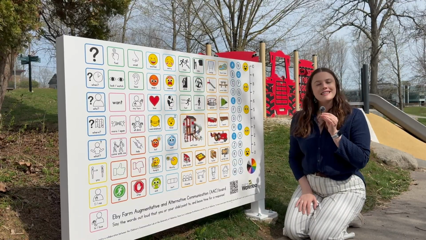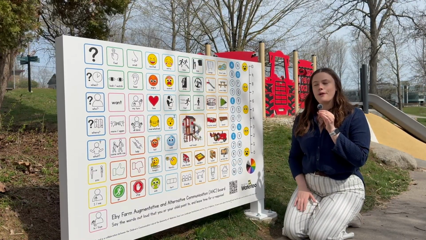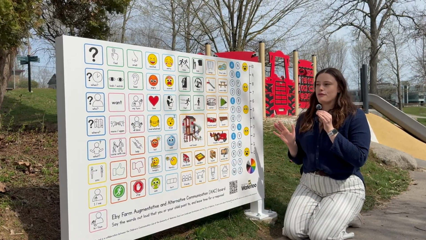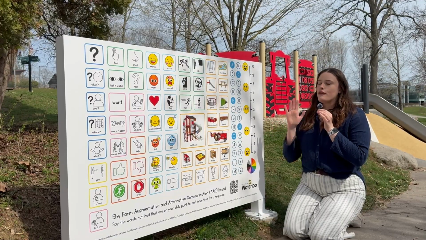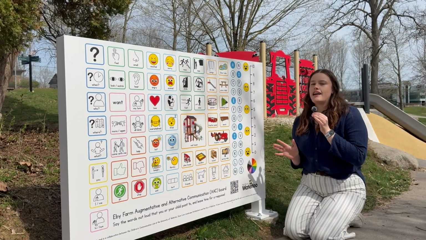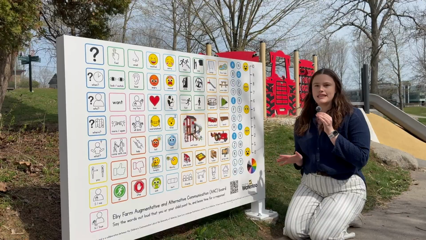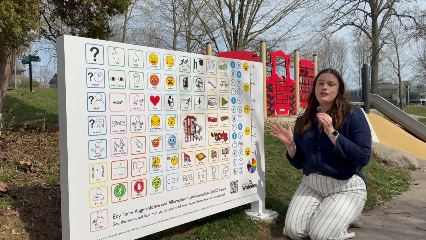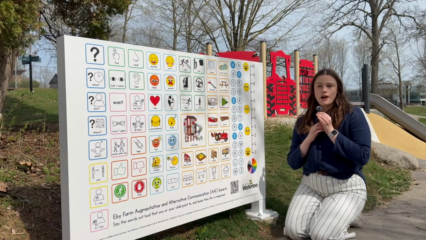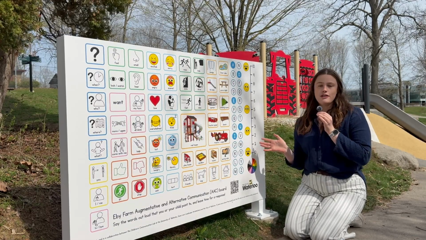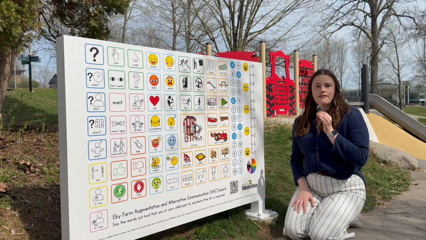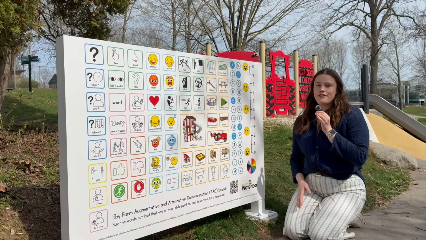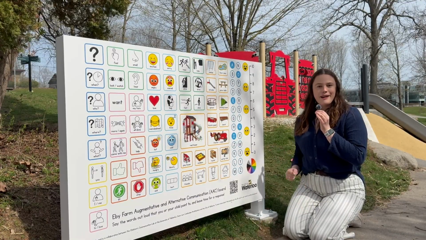There's honestly so much more that we could say about this board. We thought through everything from the vocabulary to include, the style and the color of the symbols, where to position everything, all the way down to the font of the text. If you are interested in learning more, we documented the whole design process in an openly available report. And if you're in Waterloo, you should come by the park and check it out.